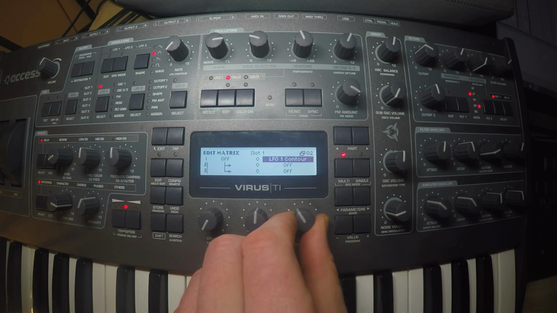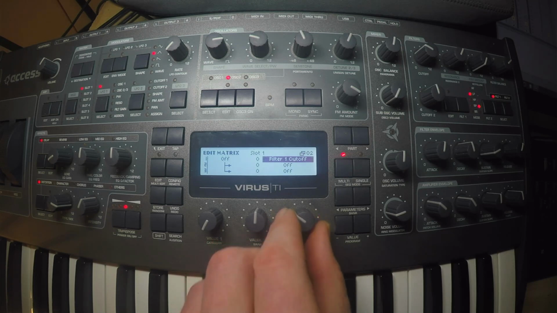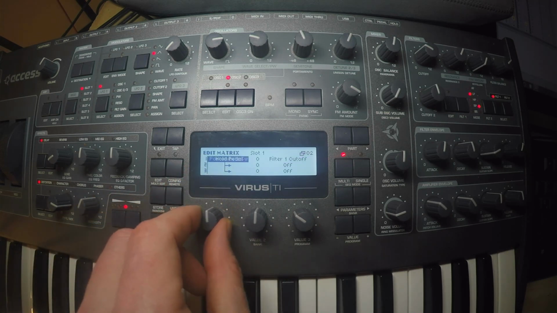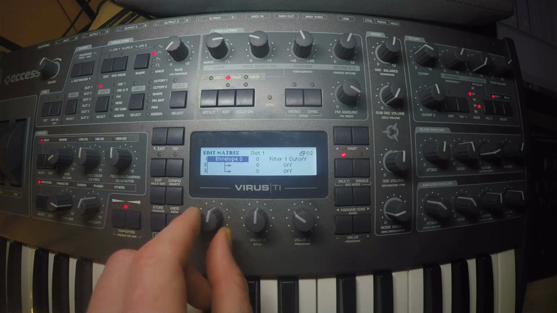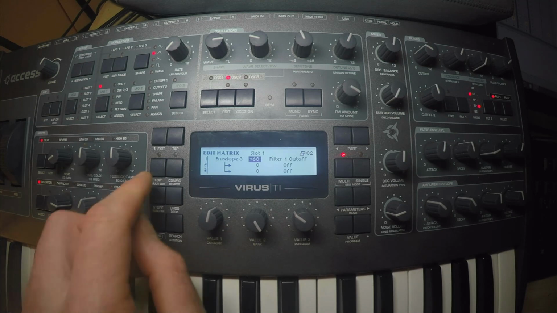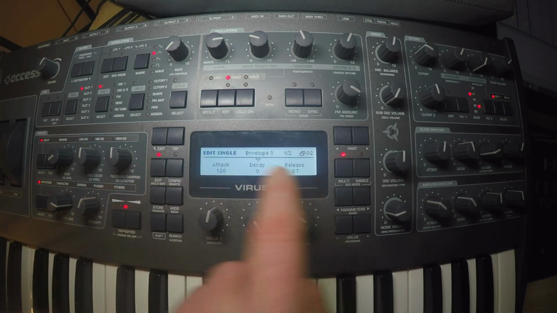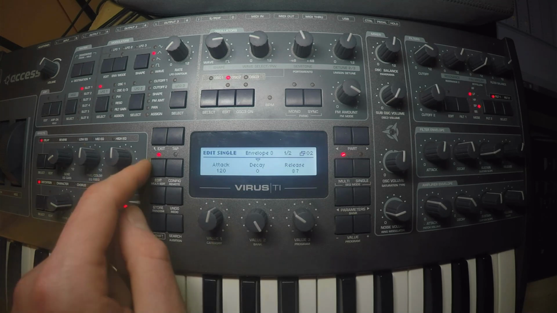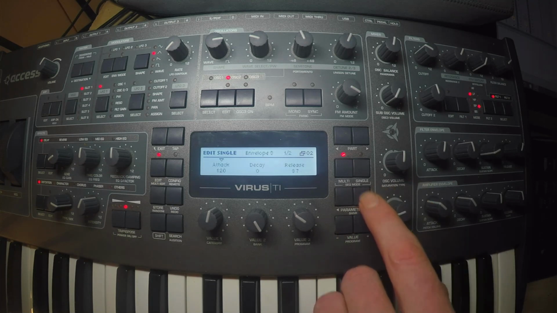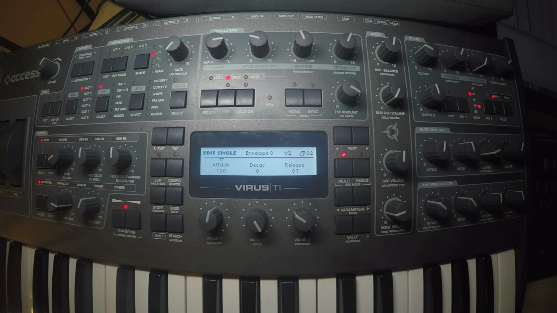Where are you? Cutoff number 1. I want to find you. Filter 1 cutoff. Alright. And then we want the envelope 3 here, because that's what we just created, our little envelope. Filter envelope 1, no, envelope 3. Yeah. And then we want it to go up. So what's happening now is that the envelope we just created here in the common settings, if you just press edit, you get all the other stuff like Unison and pitch bend, plus these extra 2 envelopes which you have. Then we should be hearing that right now.